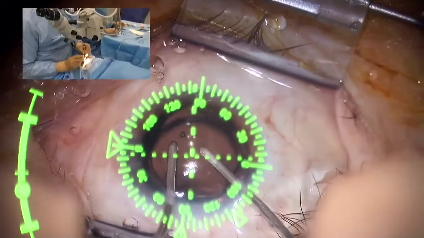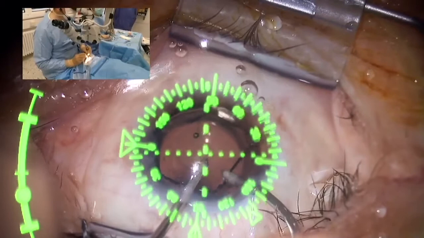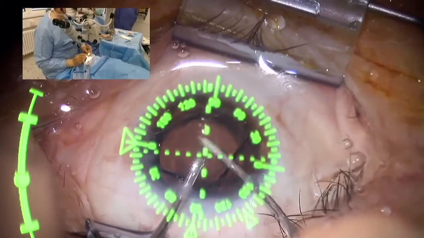And it's also important to remove the viscoelastic between both lenses.